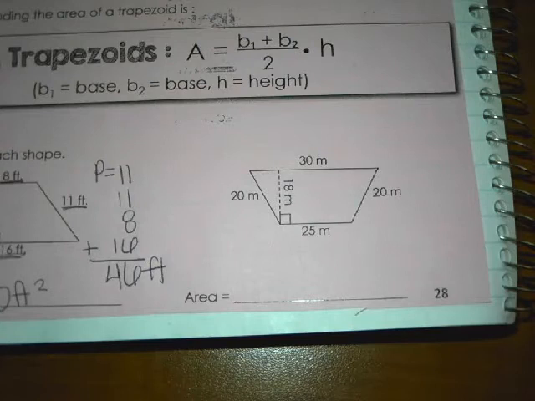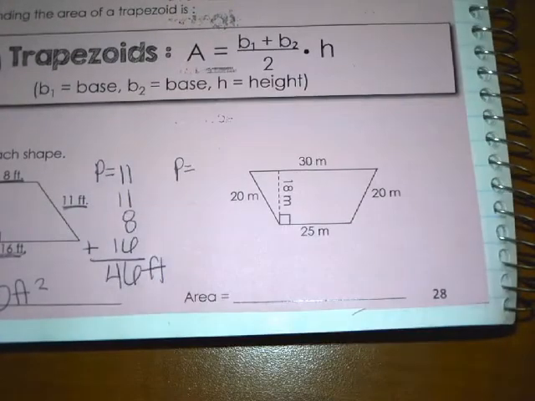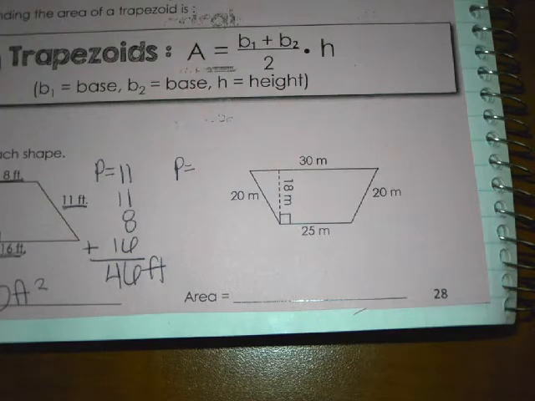Can I find perimeter of the second trapezoid? Everyone find the perimeter for me. Go. What did we do, you guys?